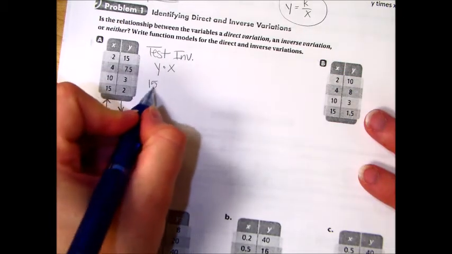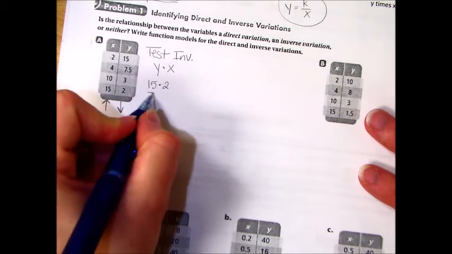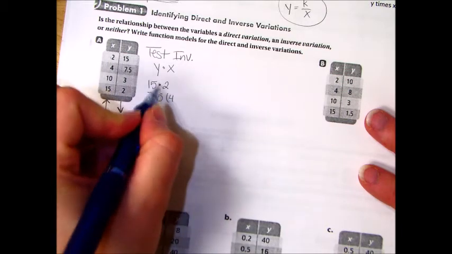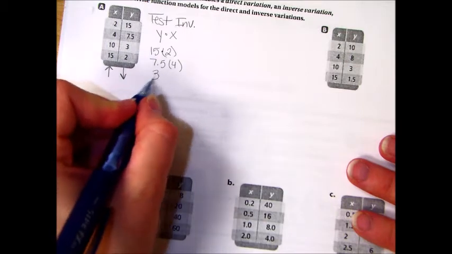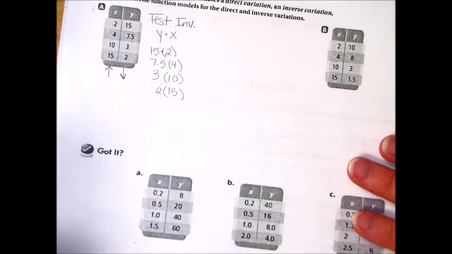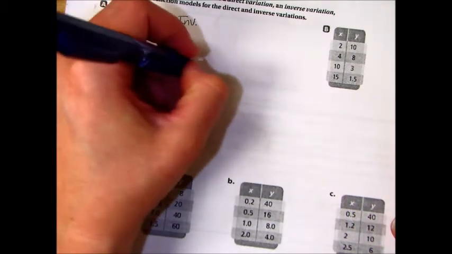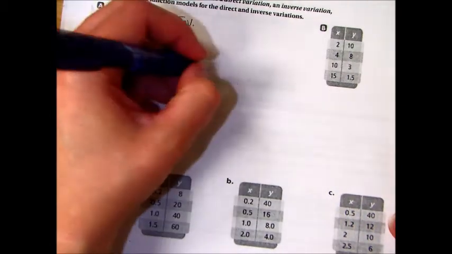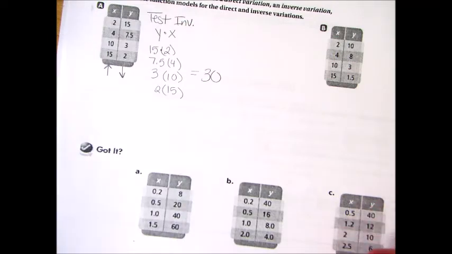That's going to be 15 times 2, 7.5 times 4, I'm going to use parentheses, 3 times 10, 2 times 15, and yeah, each and every time you did this, if you put those in your calculator, each and every time you would get 30 when you multiply.